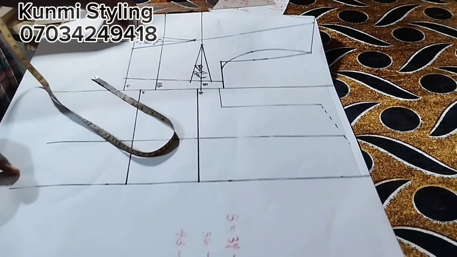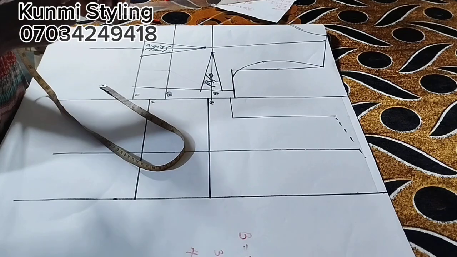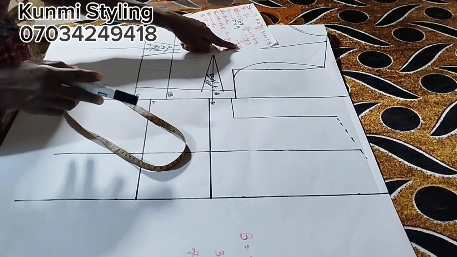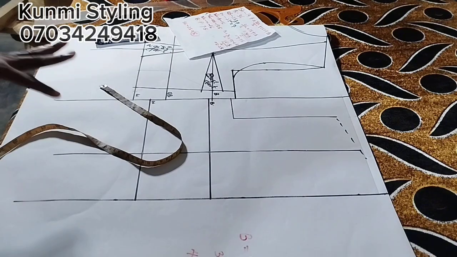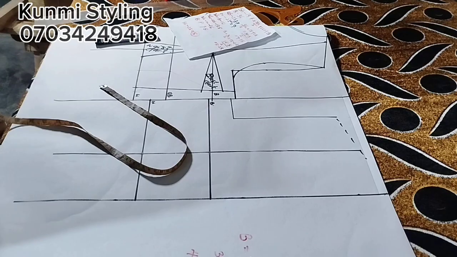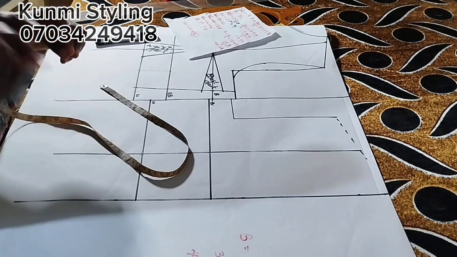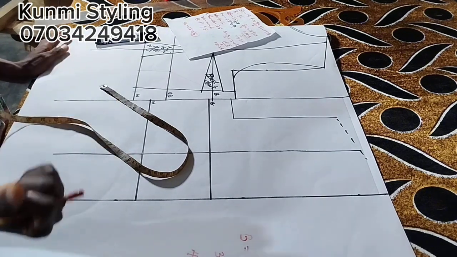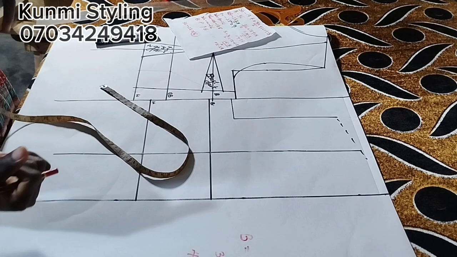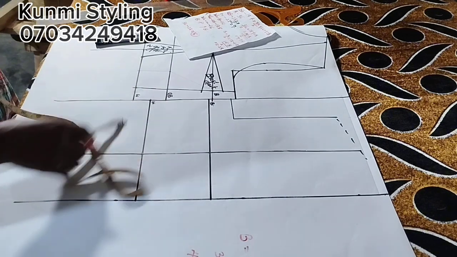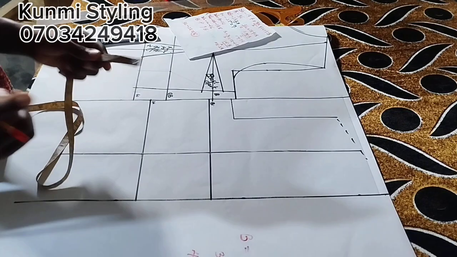Now let's proceed to the back. The back measurement is 8.25. But before then, we take something else. We call it sway back. Our back is not straight. That is why when you see some people wear a dress, it's having bulge. The zipper is standing on its own. Instead of it relaxing to the back, it is not relaxing to the back. It's standing on its own. It's not supposed to be so.